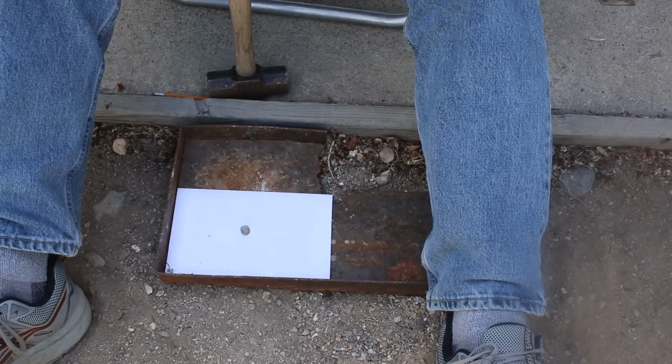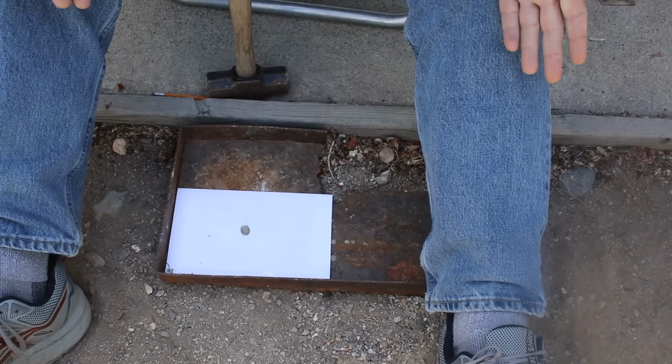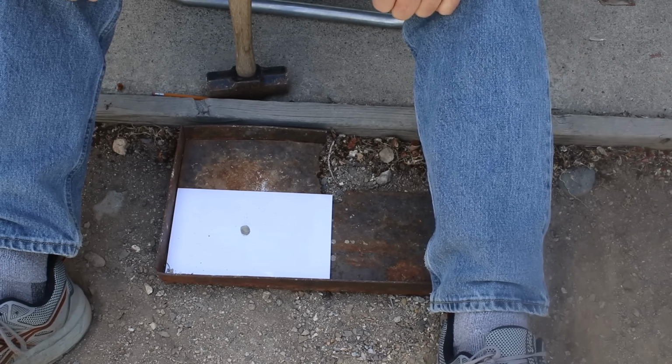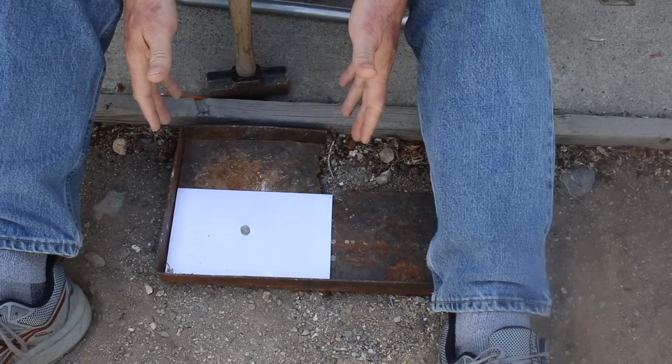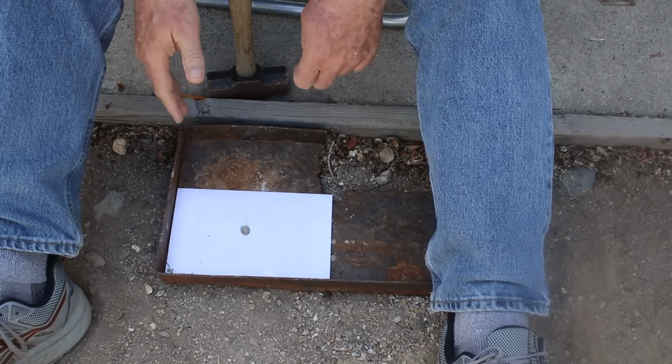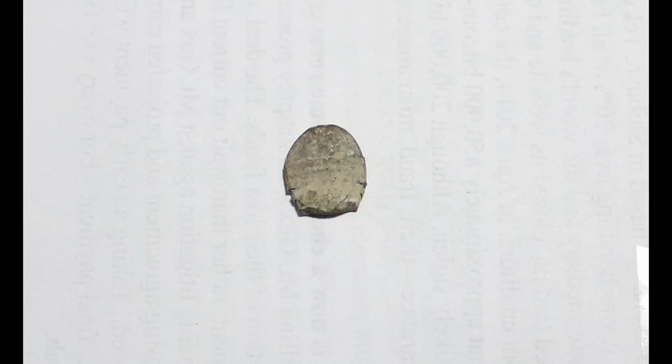Now you see how that's smashed out flat? I can keep hitting it and it would just get thinner and thinner. But that shows you what gold will do when you strike it with a hammer. So here is a close-up of what our smashed bullet looks like, and you can even see the details of the rifling lines that were originally manufactured on it. And if your gold smashes perfectly flat like this, then it's a good chance it really is gold.